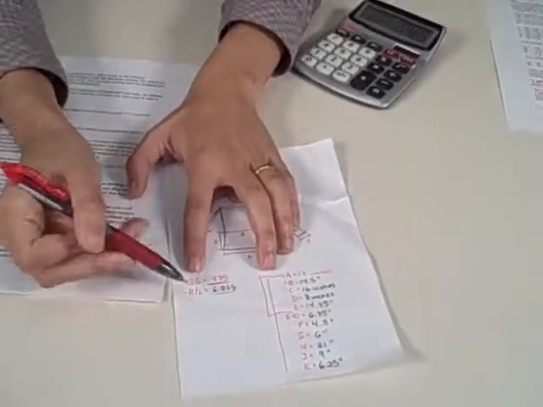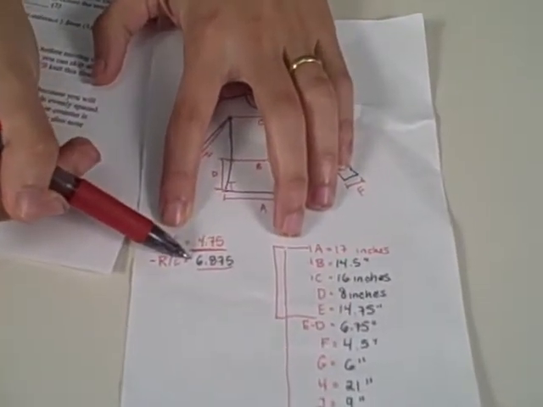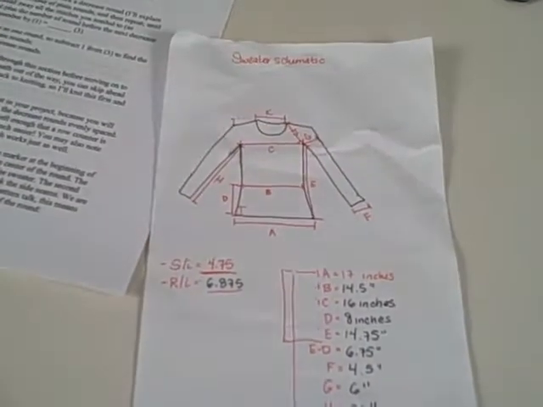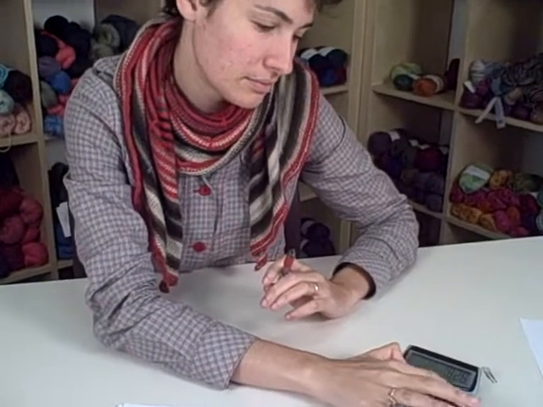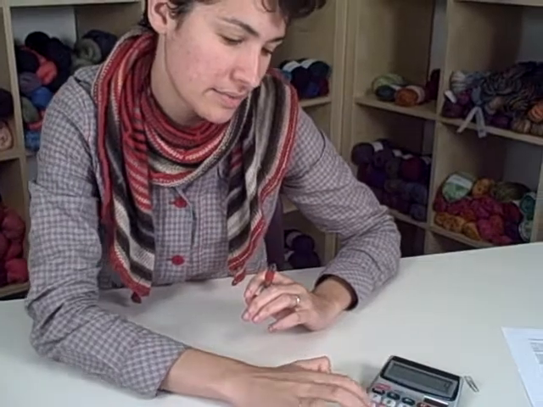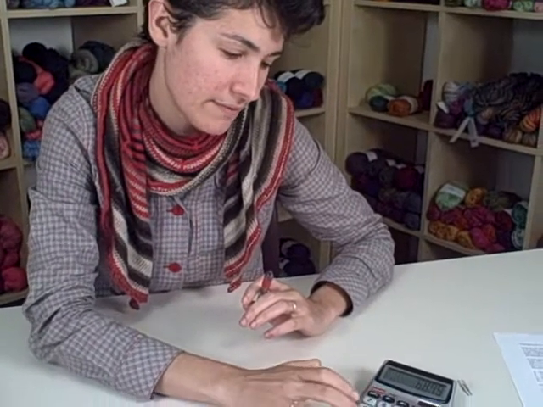My R is 6.875. Such an ugly number, but I'm going to leave it because I'm a tolerant person. And if I multiply that by 4, 4 times 6.875, I get 27.5.